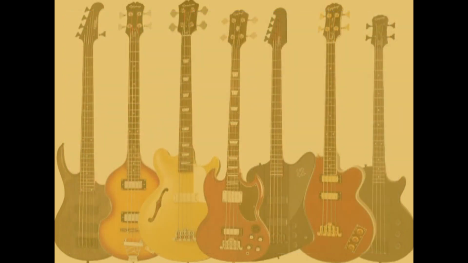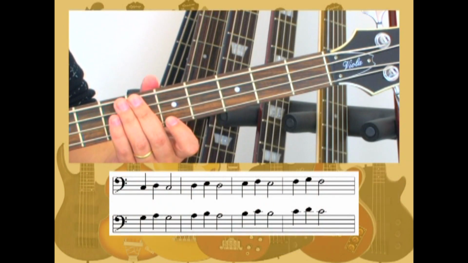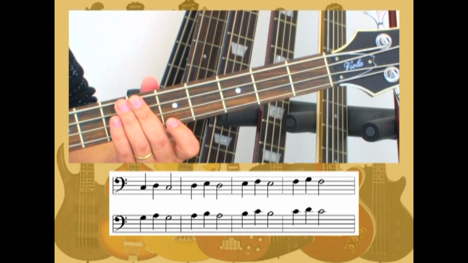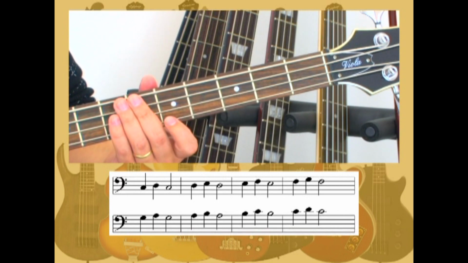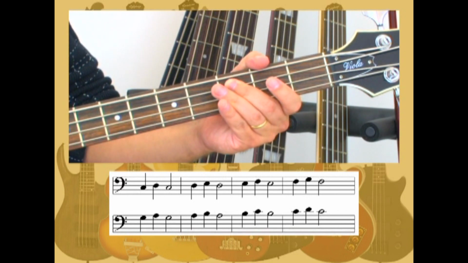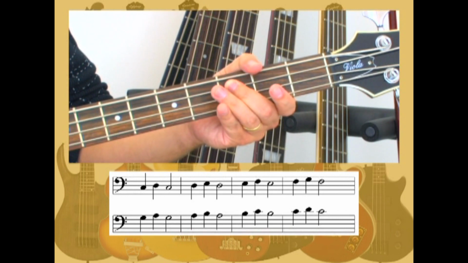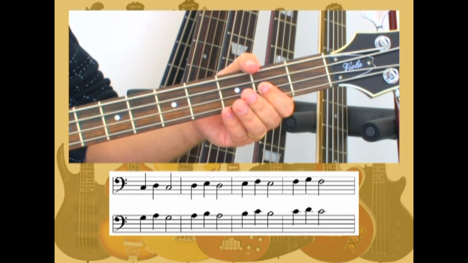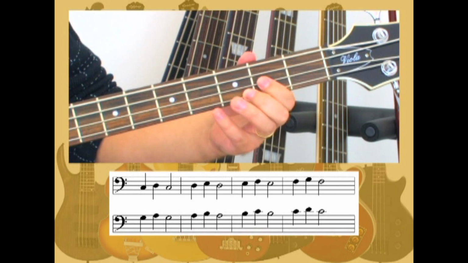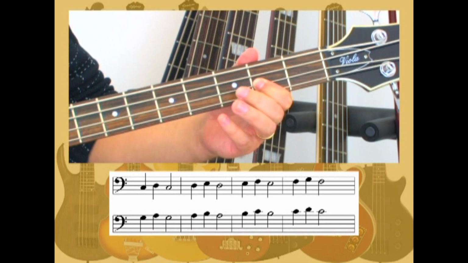Our exercise has us playing a scale note, second interval, then back. It is played with the quarter-quarter half note rhythm. 1, 2, 3, 4. 1, 2, 3, 4. 1, 2, 3, 4.